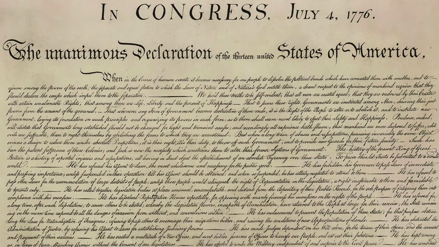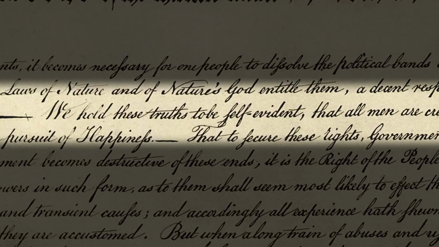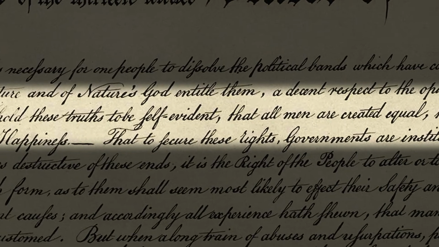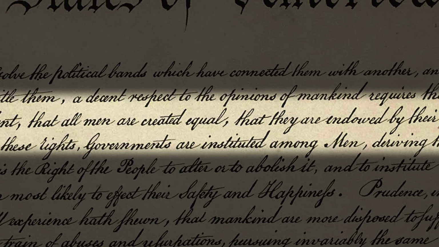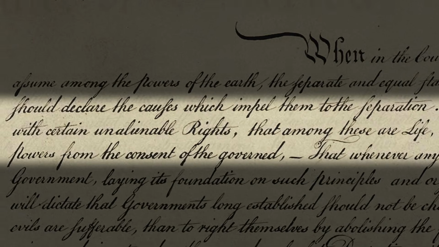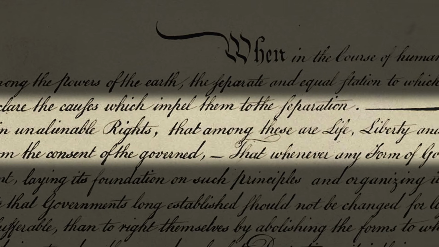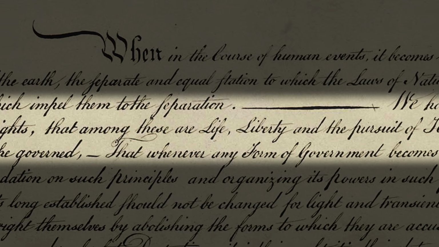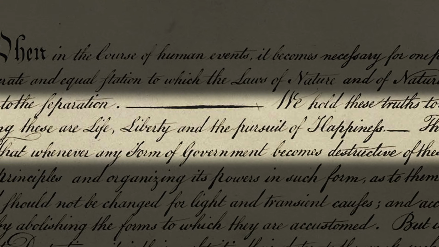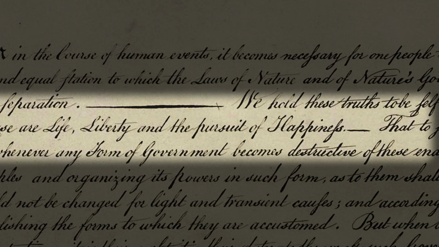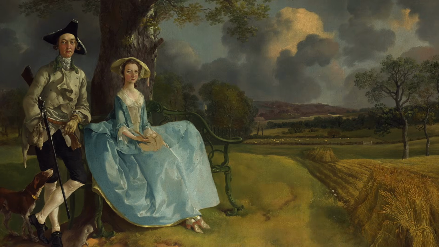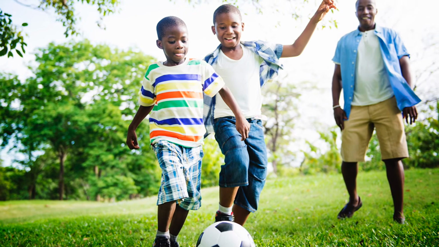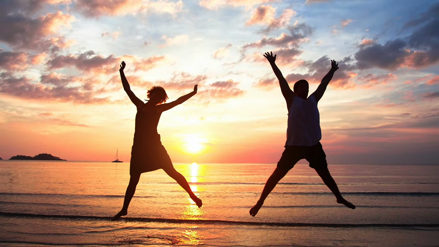It is included in the preamble, and it says, "We hold these truths to be self-evident, that all men are created equal, that they are endowed by their Creator with certain unalienable rights, that among these are life, liberty, and the pursuit of happiness." The Declaration of Independence is considered to be the founding document of American history. These people wanted nothing less than what people want today, to live in peace and prosperity.